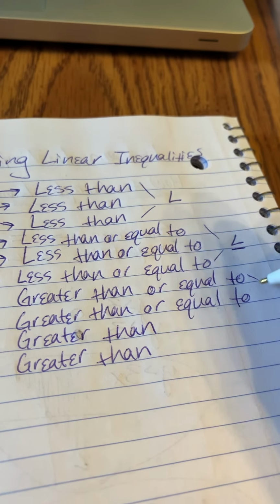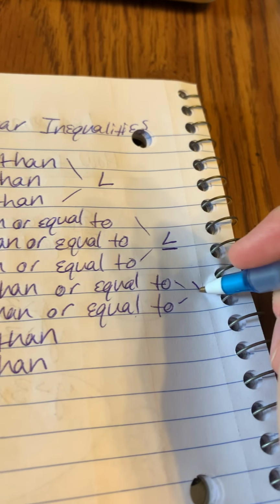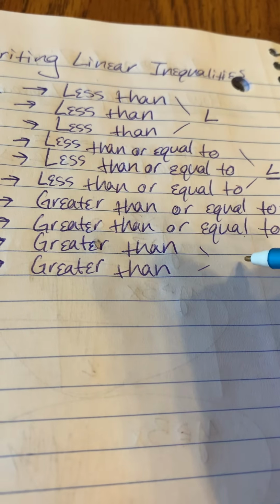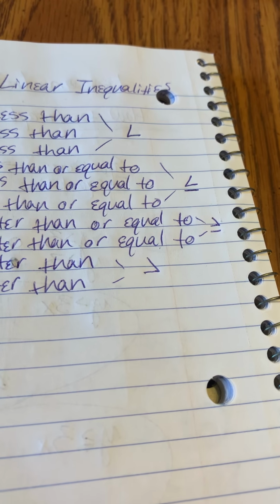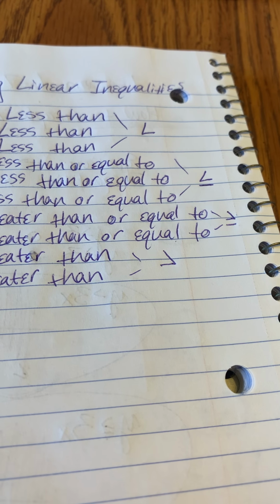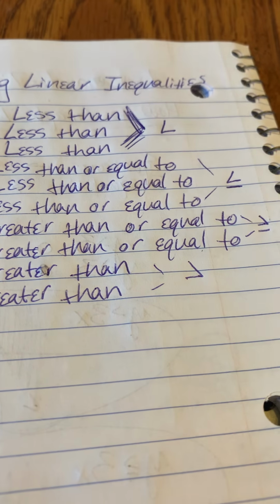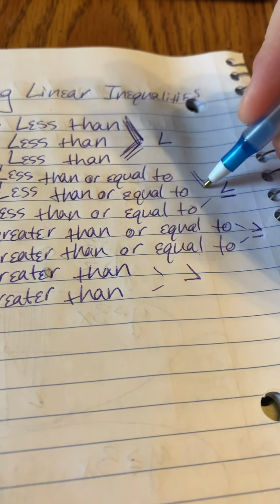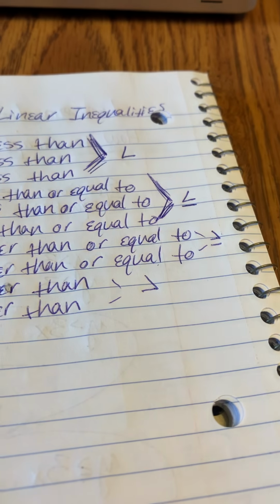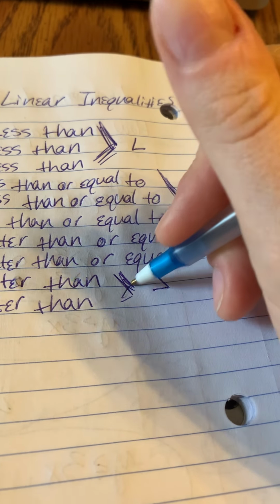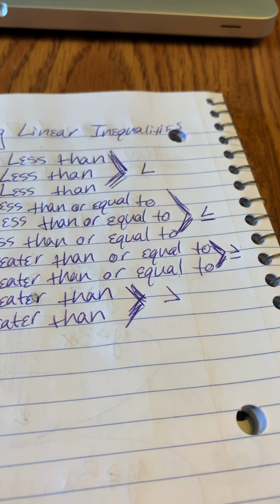Greater than or equal to would flip the symbol, still with a bar underneath. Just greater than would look like that. Sorry, that's kind of confusing with those extra lines there.